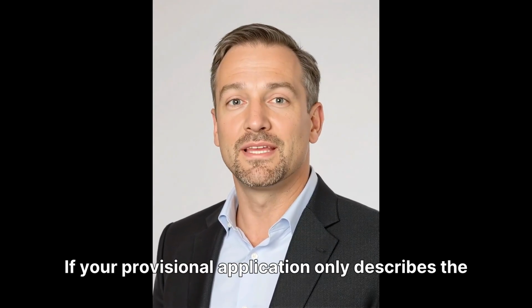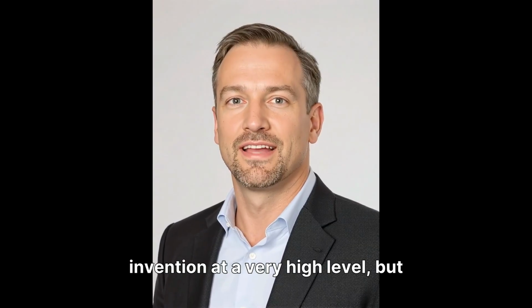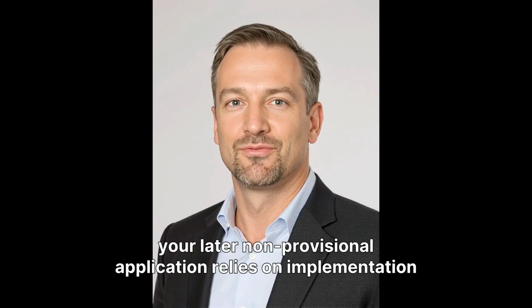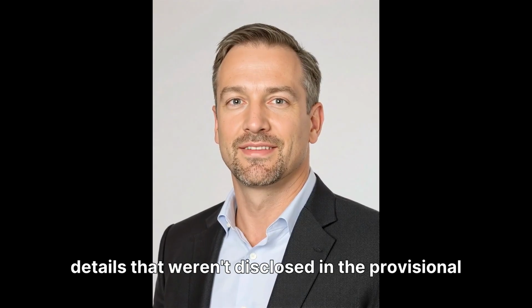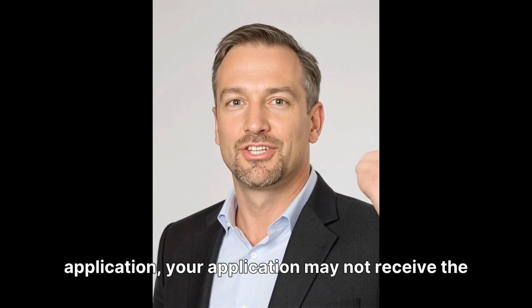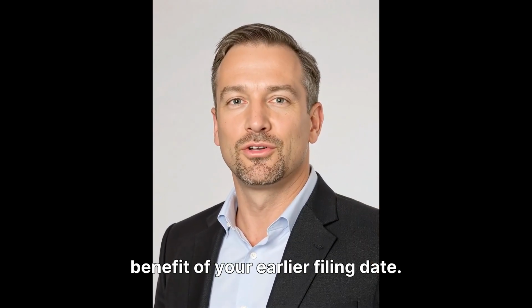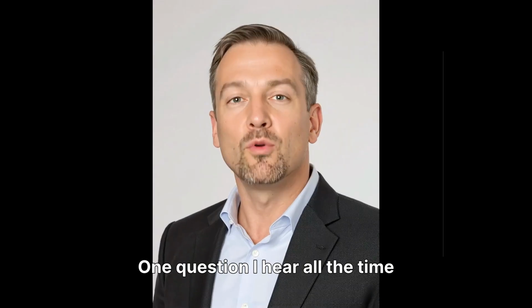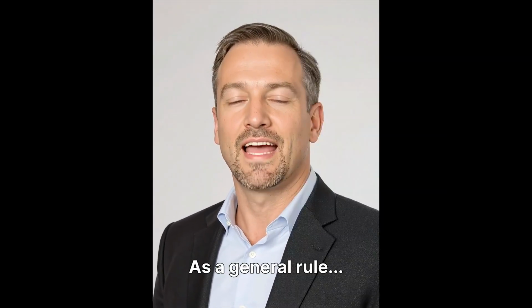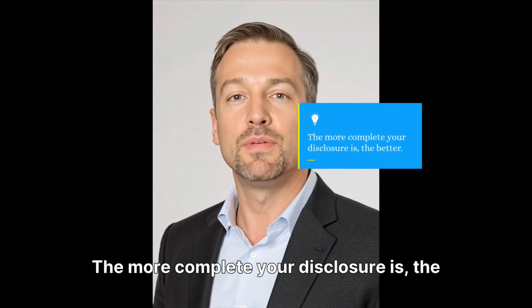If your provisional application only describes the invention at a very high level, but your later non-provisional application relies on implementation details that weren't disclosed in the provisional application, your application may not receive the benefit of your earlier filing date. One question I hear all the time is, how much detail is enough? As a general rule, the more complete your disclosure is, the better.